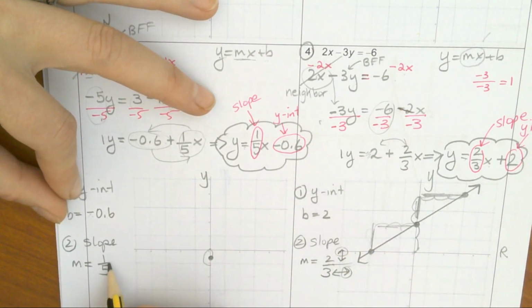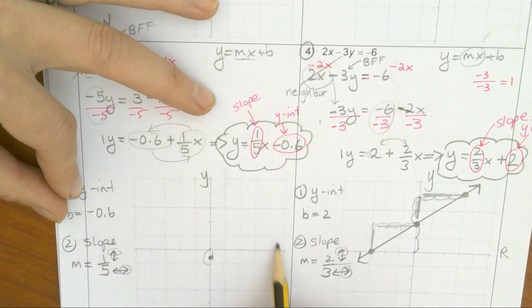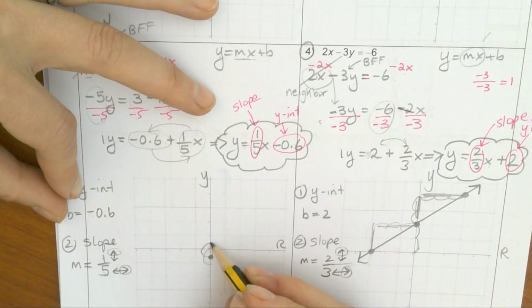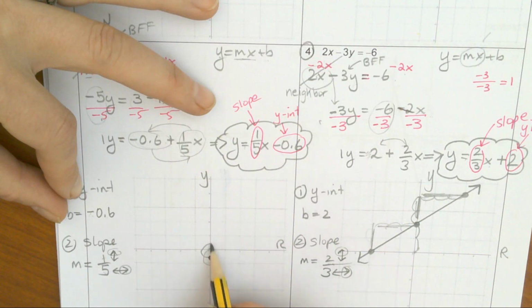Now, the 1, is that left and right or up and down? Up and down. And this one is left and right. Because it's positive, it's up. Because it's positive, it's right. So it says go up 1, right 5. Oh, but I'm on half, so I have to go to half, that's up 1. Then I go right 5. 1, 2, 3, 4, 5. Okay. So that's 5, 1.